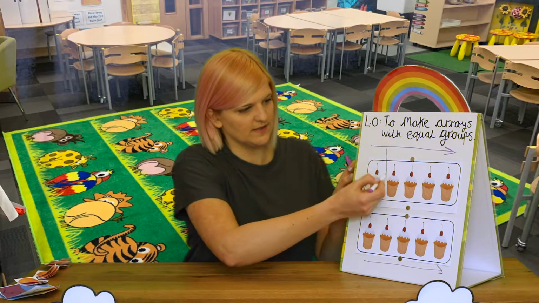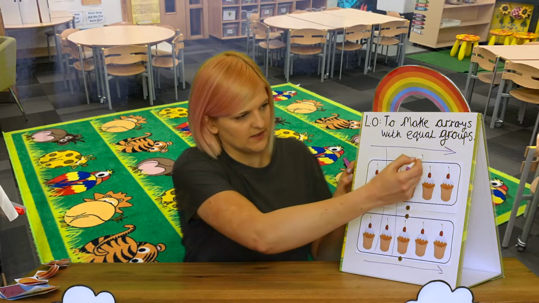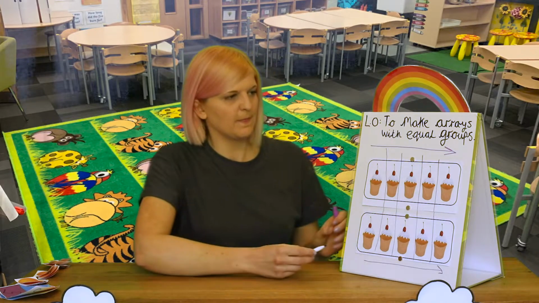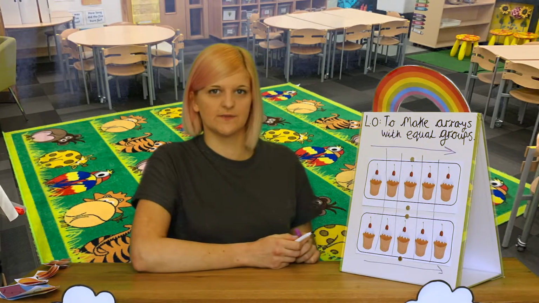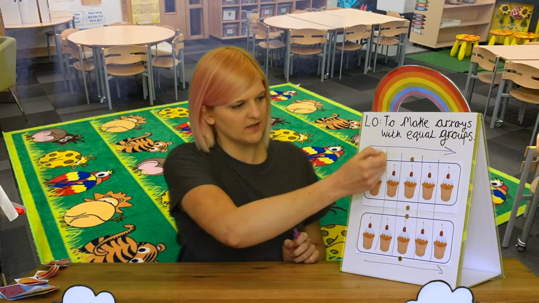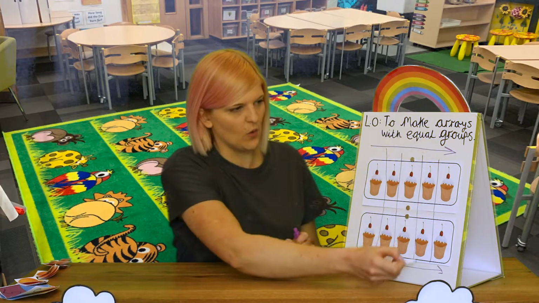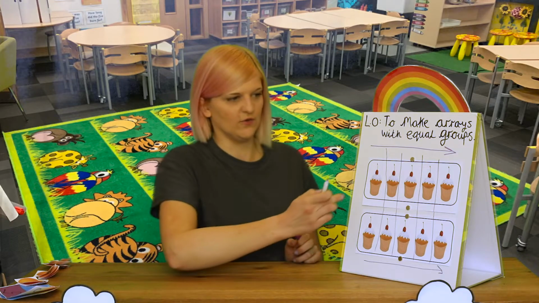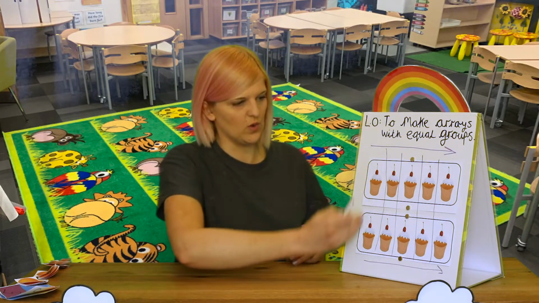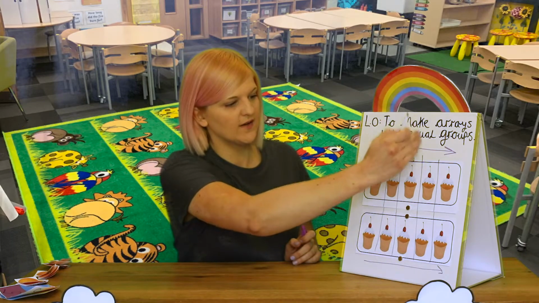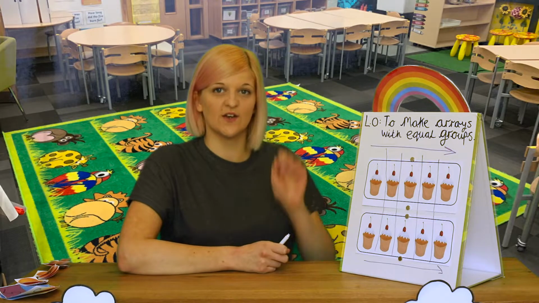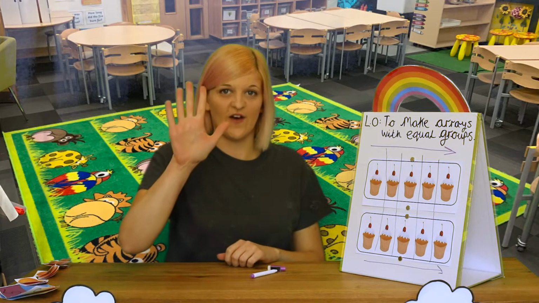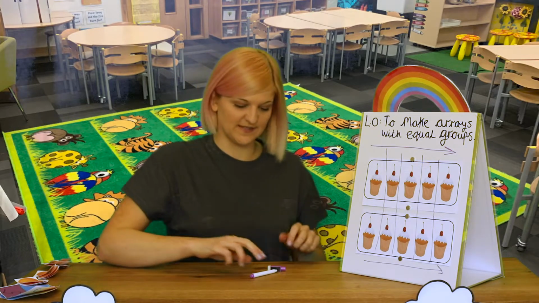So if I split this into columns, if I draw down here, I've got 2 rows, and I've got 1, 2, 3, 4, 5 columns. Now, when I'm adding, that will help me because I know I've got 2 lots of 5, and we know that 5 add 5 equals 10, so it helps us to count.